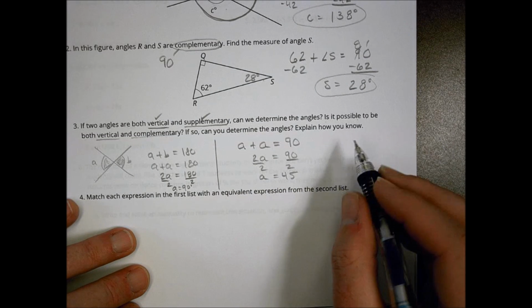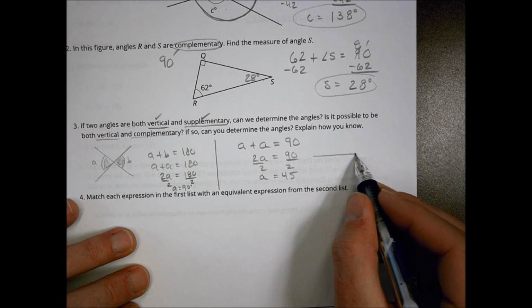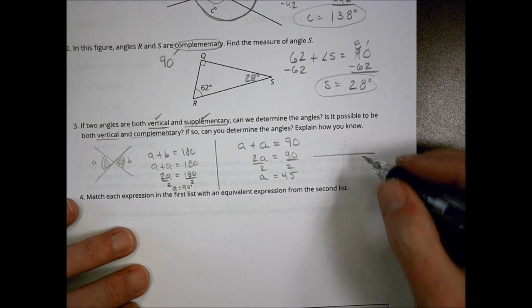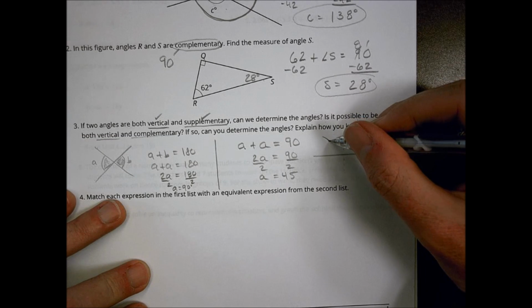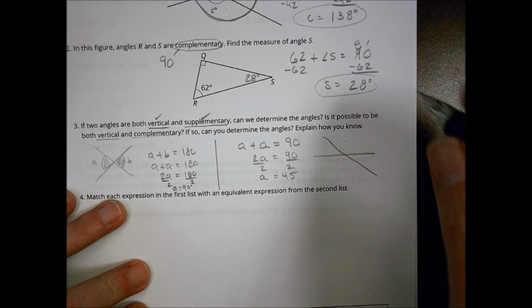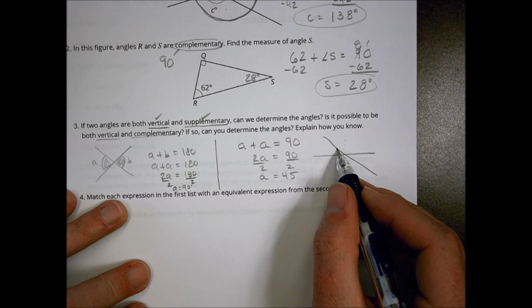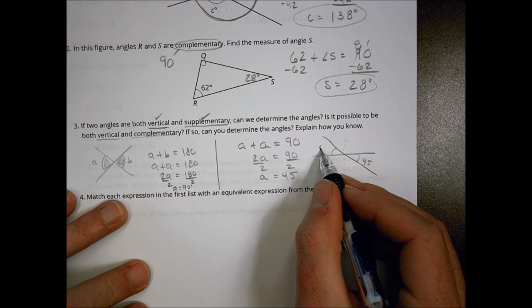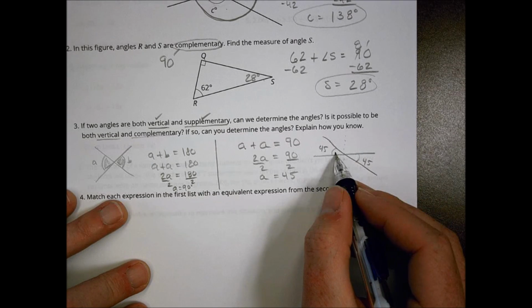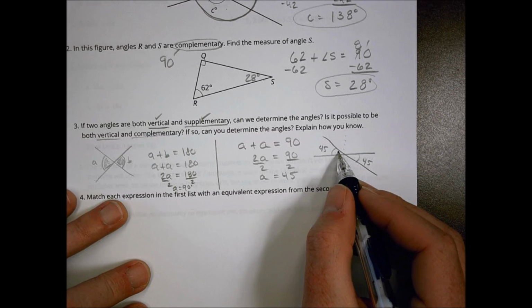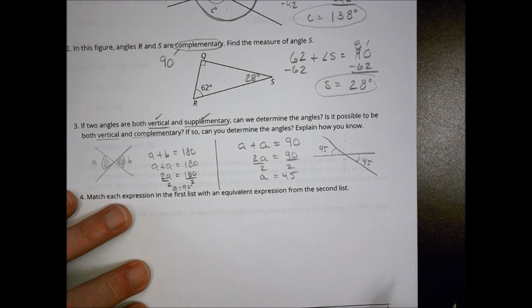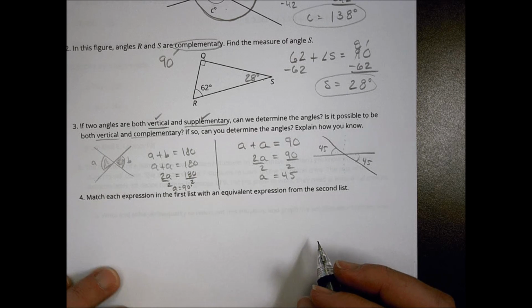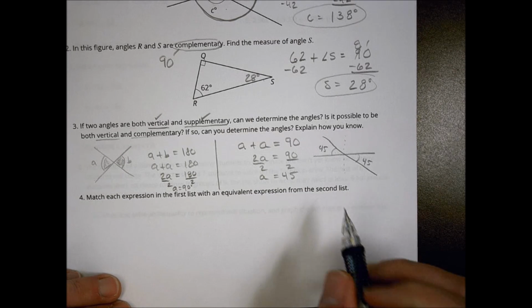So if we had a straight line like so, let's pretend this is about 90 down the middle there. So 45 would be somewhere about here. Again, this is just a sketch. I might have a 45 and a 45, and those two 45-degree angles would be vertical, and they would add together to become complementary. So that could work. Yes and yes for both of those. So that's my mathematical way of showing it, and you can write an explanation as well.